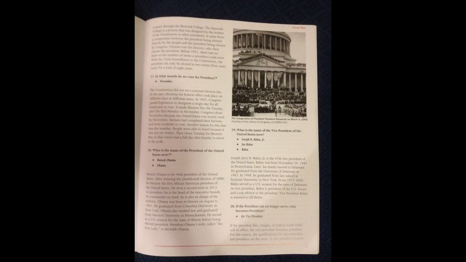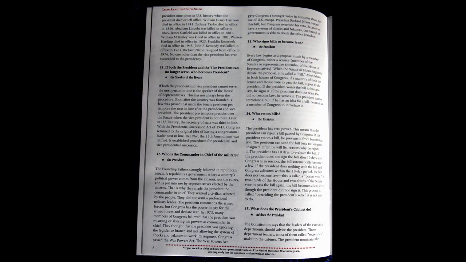What is the name of the President of the United States now? Barack Obama. Obama. What is the name of the Vice President of the United States now? Joseph R. Biden, Jr. Joe Biden. Biden. If the president can no longer serve, who becomes president? The vice president. If both the president and the vice president can no longer serve, who becomes president? The Speaker of the House.